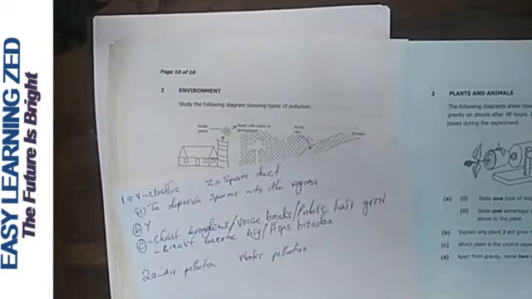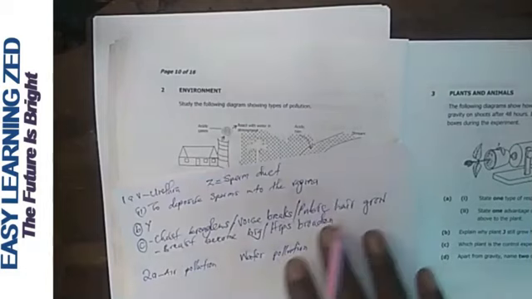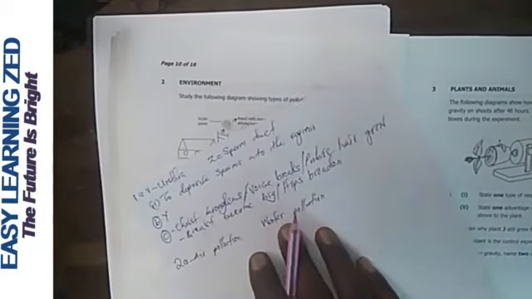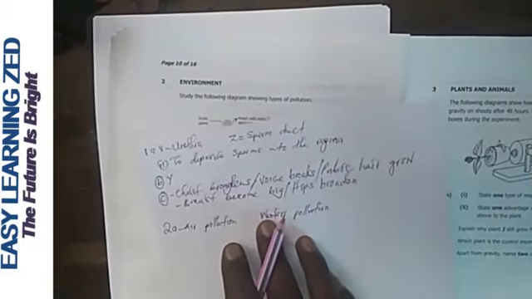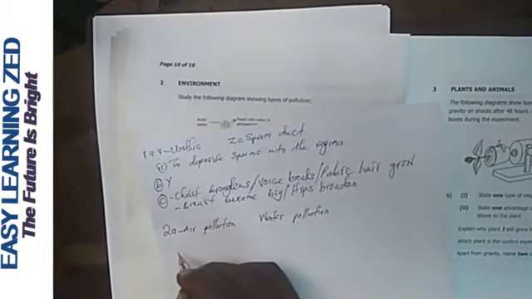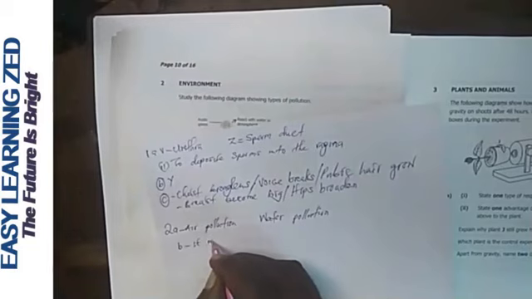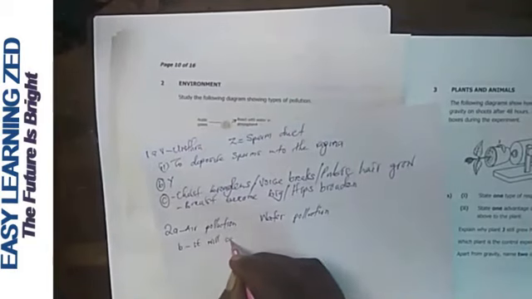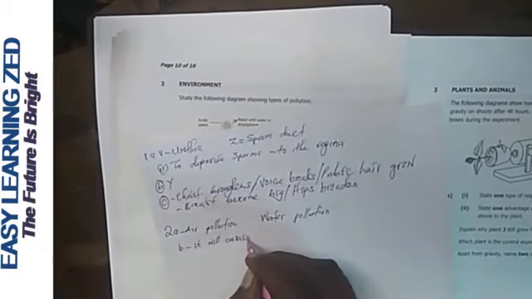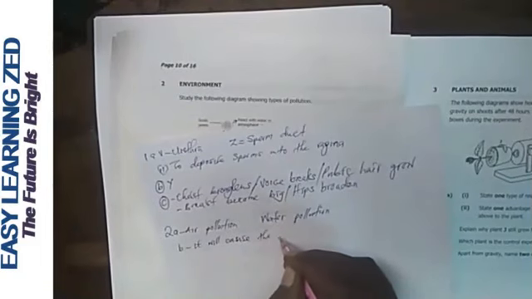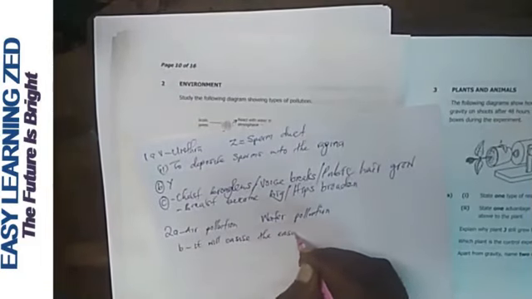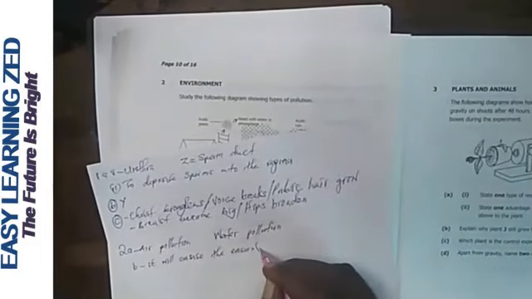Okay, so what will be caused by acid rain? 1, it's going to cause the erosion of buildings, the walls of the building. So 2, it will cause the erosion, and brackets, eroding.